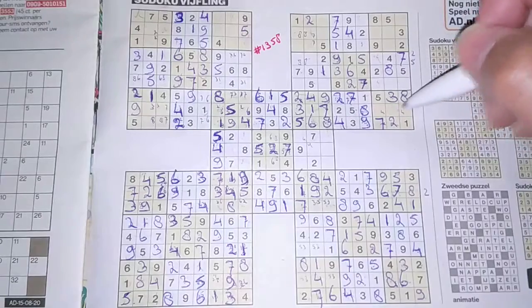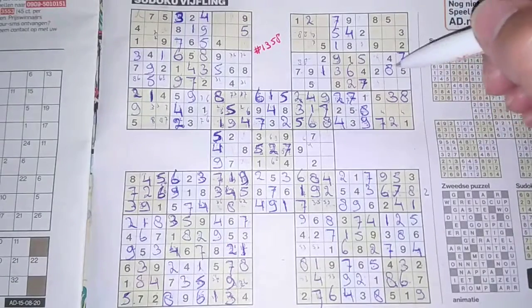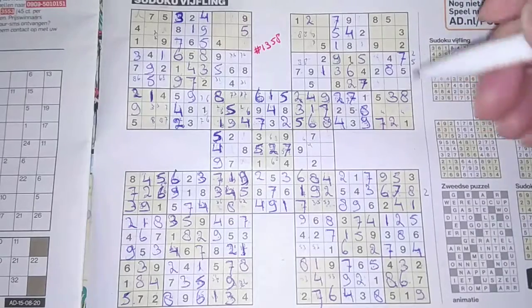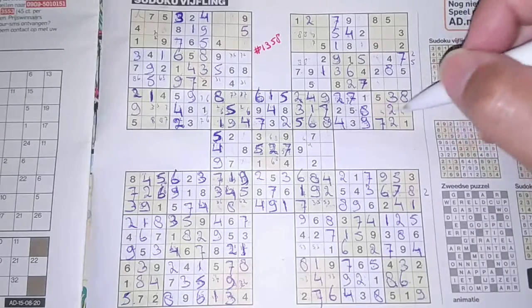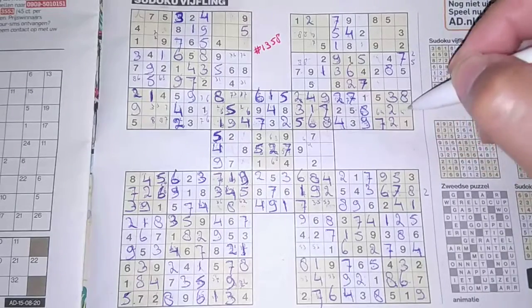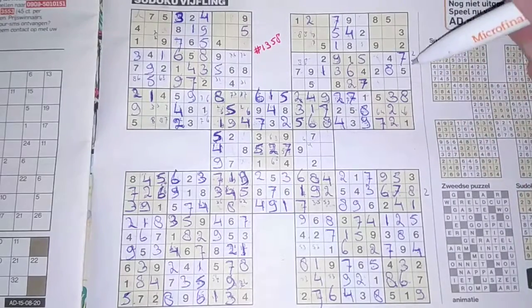We have a 4 here, no 4 there. The 2 is missing. We have a 2 here and 2 there. So this should be the 2. And the 6 is missing. 6 and a 4, 6 and a 4. Alright.